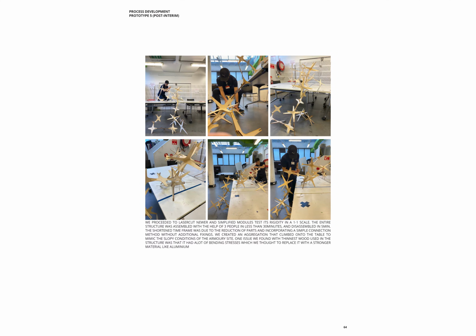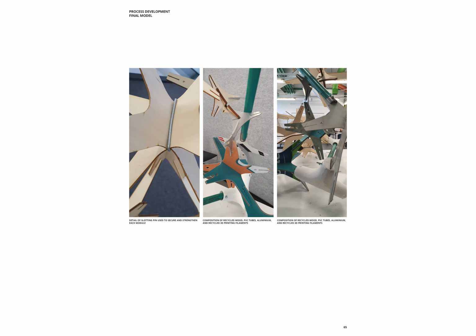We tested it at 1:1 scale to observe its rigidity and identified issues which we may need to resolve. The next 2 pages show our final model, which is a resolution of the problems encountered during interim and prototyping. We have pins to secure and strengthen each module, nodes with slots for modules to be slotted into and secured with a screw, and also slots to allow for different thicknesses and pipes to be slotted.